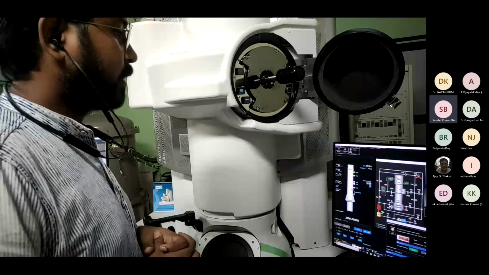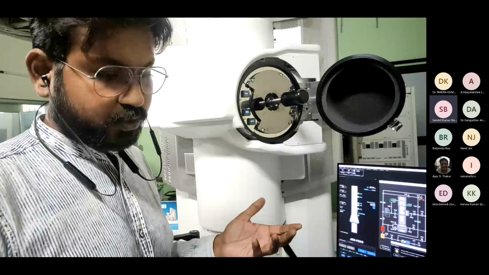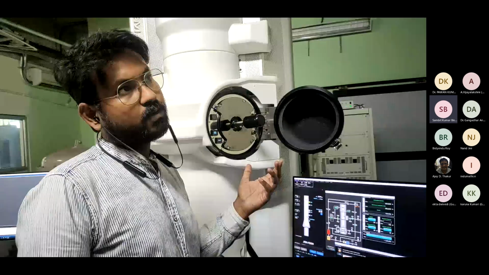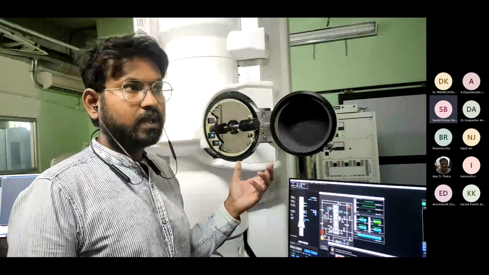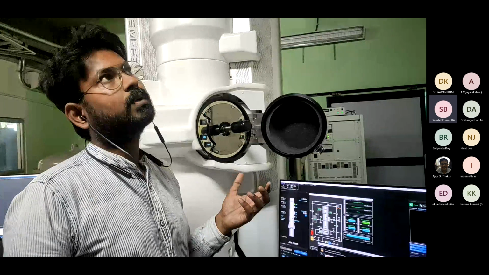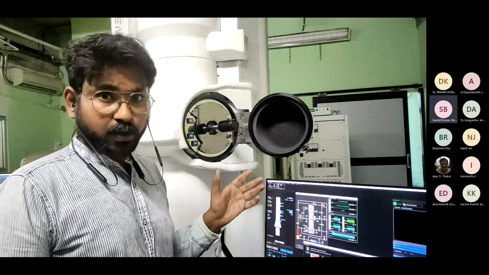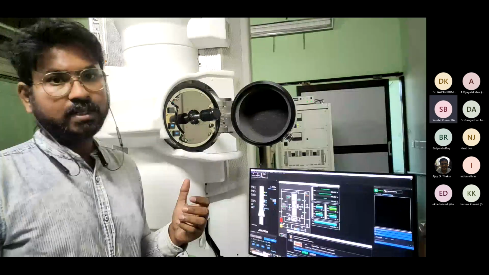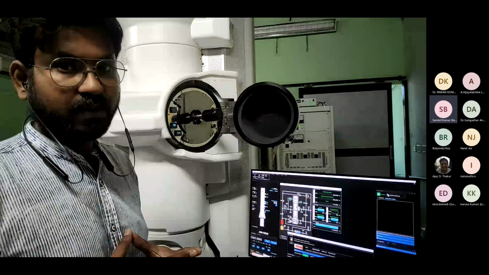Okay, and if you see the resolution, theoretical resolution using the Rayleigh criterion, we will get around 0.02 nanometer theoretically, but due to aberrations and limitations, we cannot make perfect electromagnets.